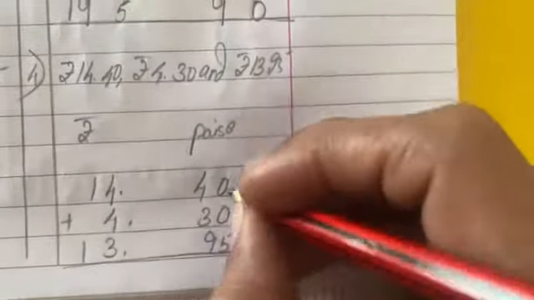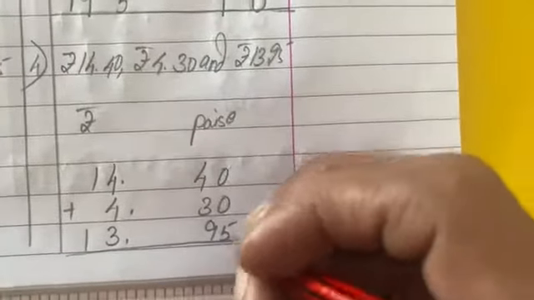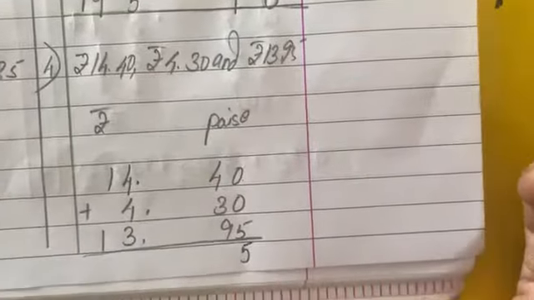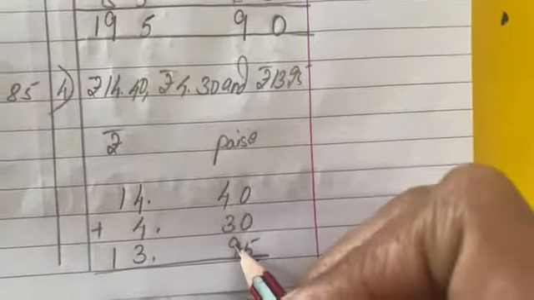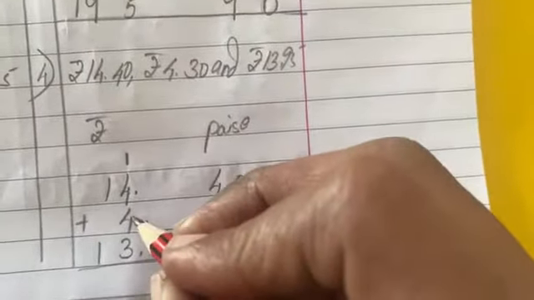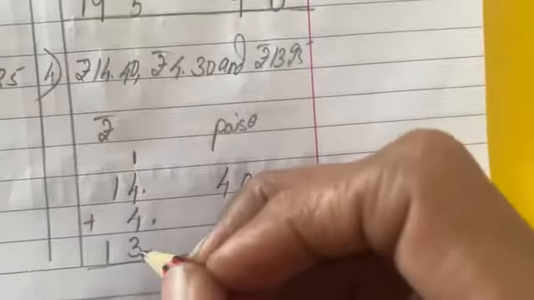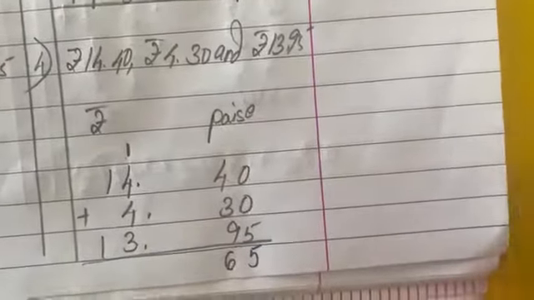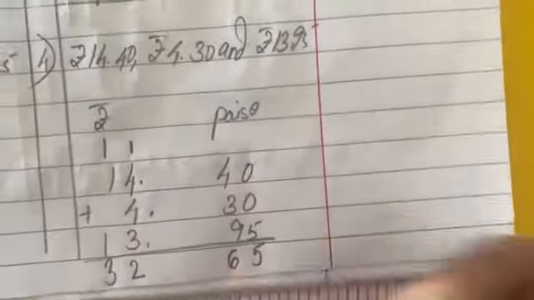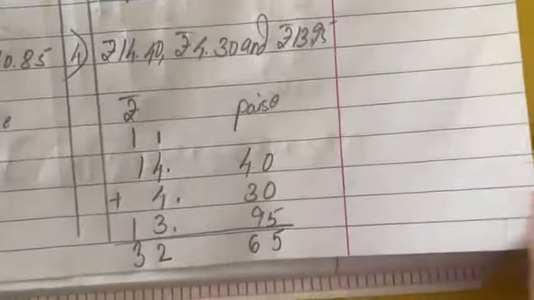So here again 0 plus 0 is 0, 0 plus 5 is 5. Now 4 plus 3, 4, 5, 6, 7. 7 plus 9 is 16. 1 goes up. 4 plus 4 is 8, 8 plus 1 is 9, 9 plus 3, 10, 11, 12. So 12 and 1, 2, 3. So rupees 32.65 is the answer. Now let's move on to the fifth question.